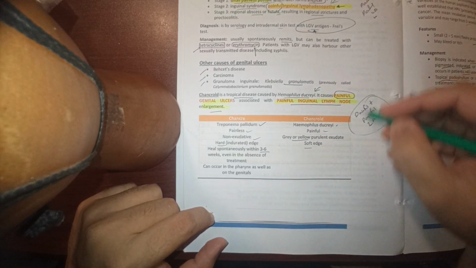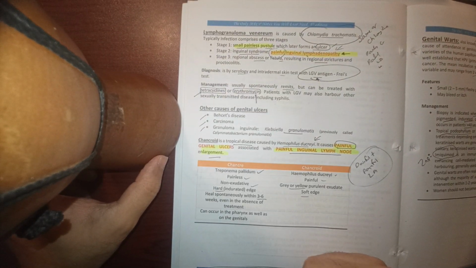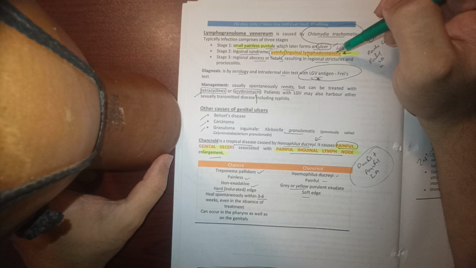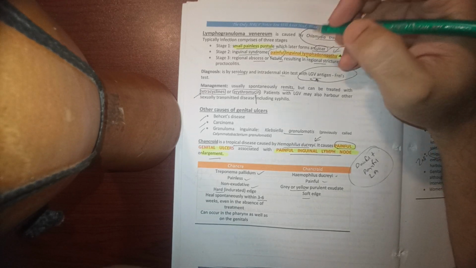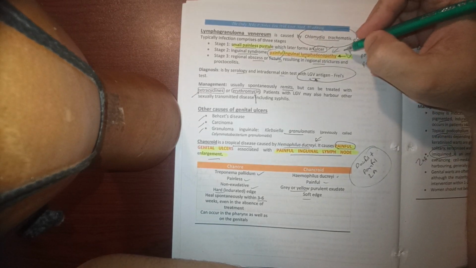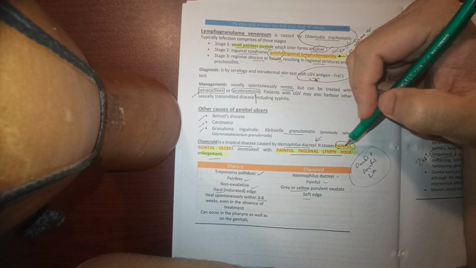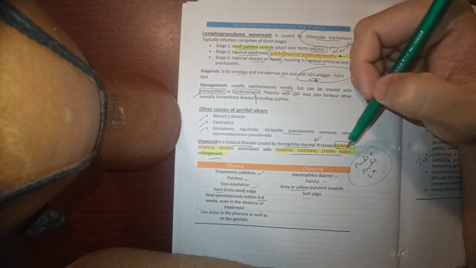In lymphogranuloma venereum, it's a painless pustule which forms an ulcer, and then there's painful inguinal lymphadenopathy.